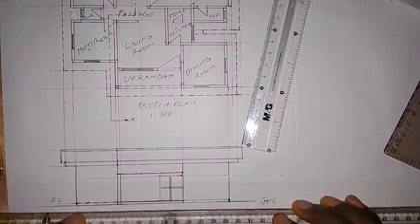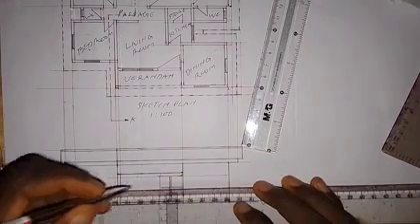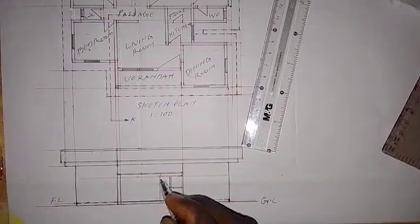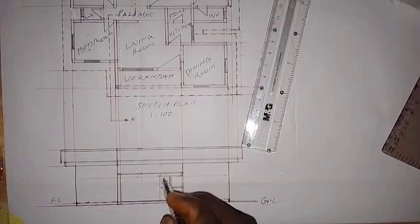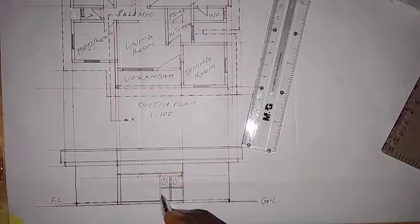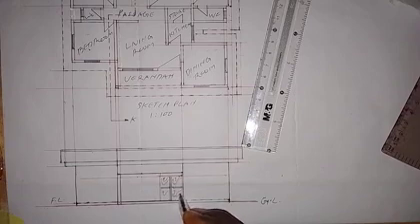Okay, so I'm not going to put any design, I'll just show that this is wood. So I've created the panel, just that I'm not designing them.